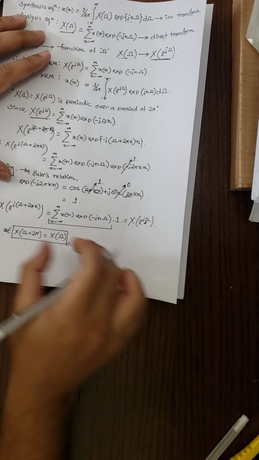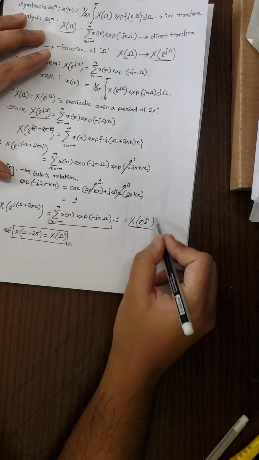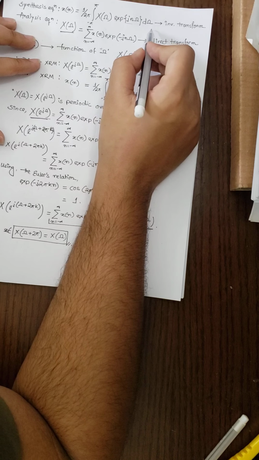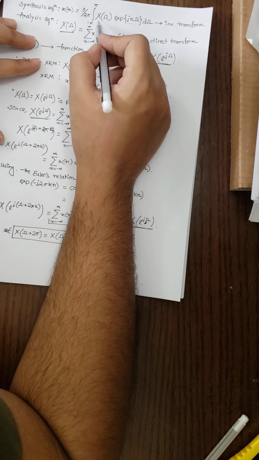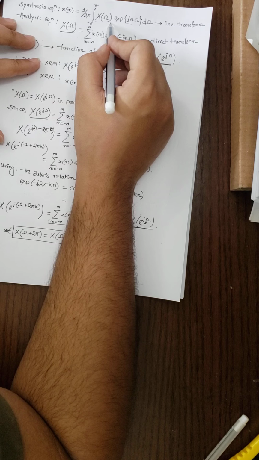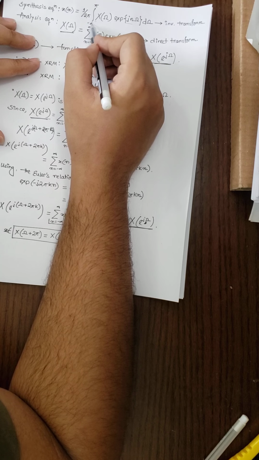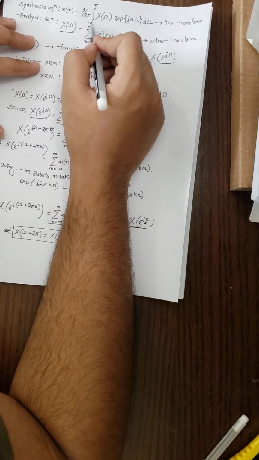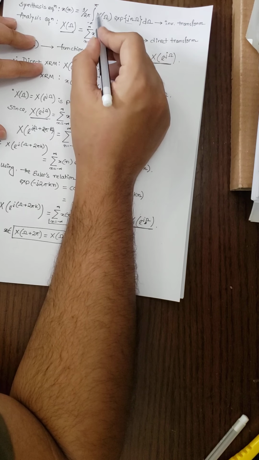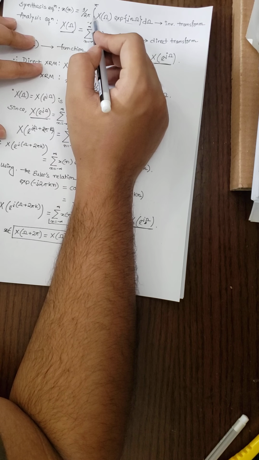Now, since we have established that the signal X(e^jω) is always periodic over 2π, if we go back to the synthesis equation, all we need to do in order to find the area under X(ω) is to take the limit from negative π to π. That means if we take a limit over 2π, we will end up with the value of the area under this curve. So that is our reason for taking the limit of the integral to be 2π.